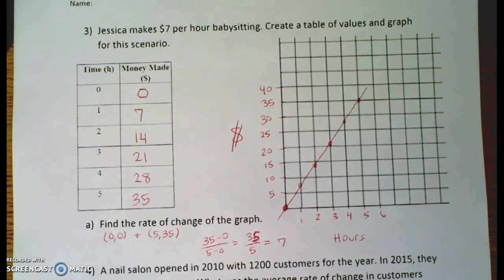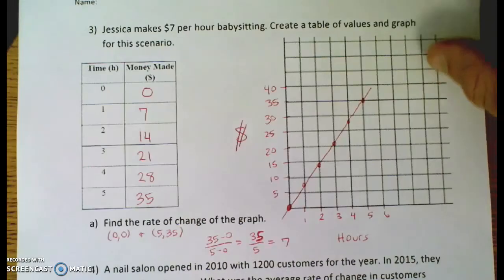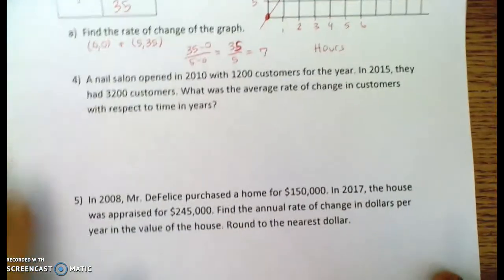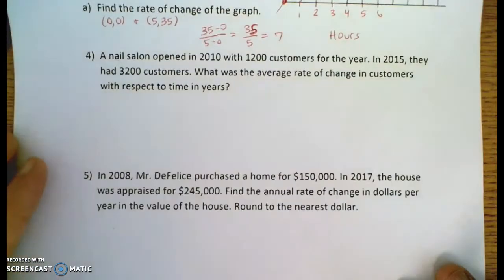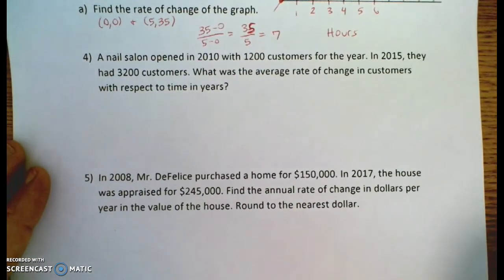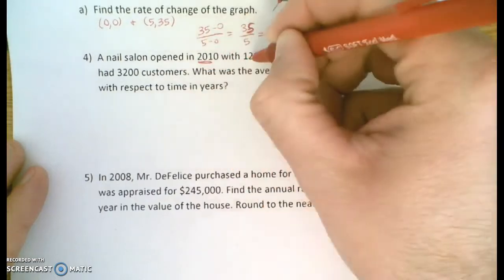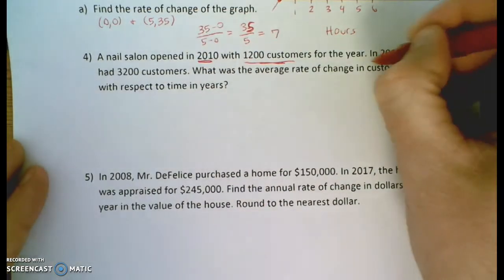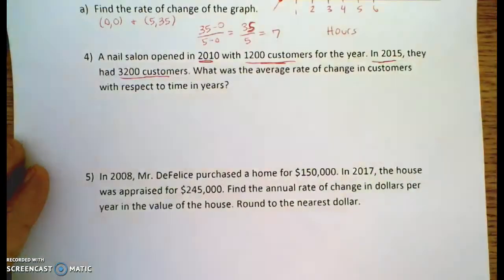Other types of problems with rate of change will come in word problems. And we can see those with the bottom 2 problems. Same idea, we're looking for those 2 points that we can compare. So a nail salon opened in 2010 and had 1,200 customers for the entire year. In 2015, they had 3,200 customers.